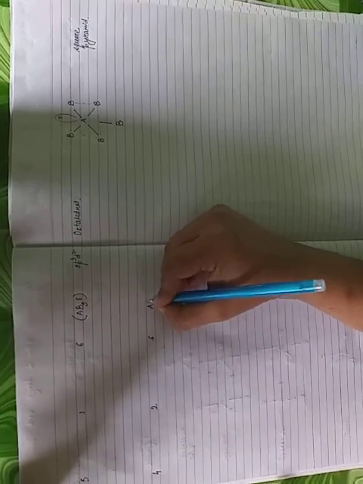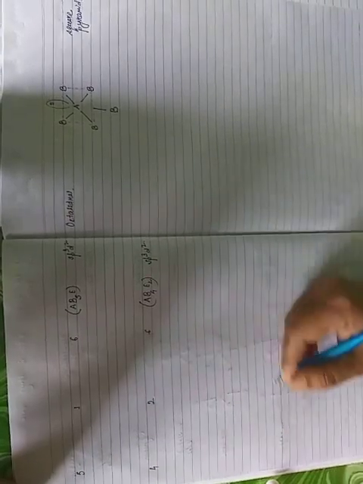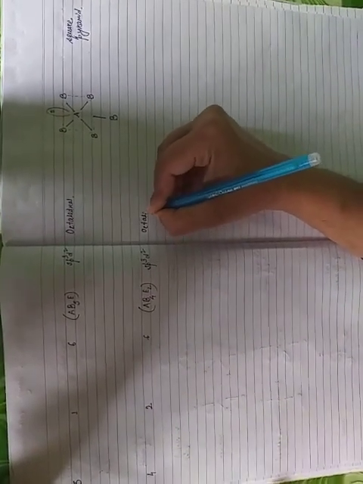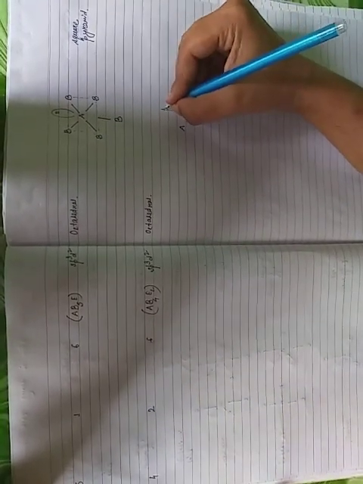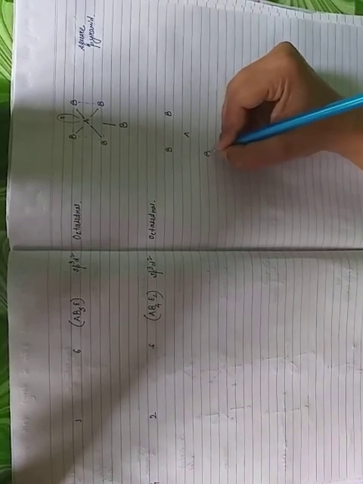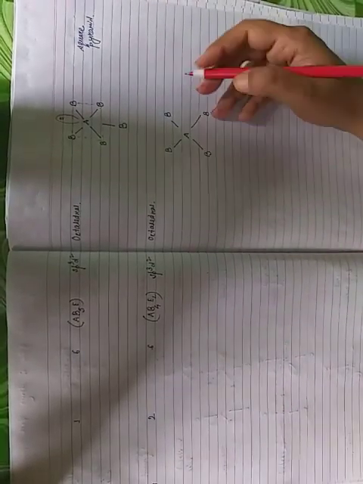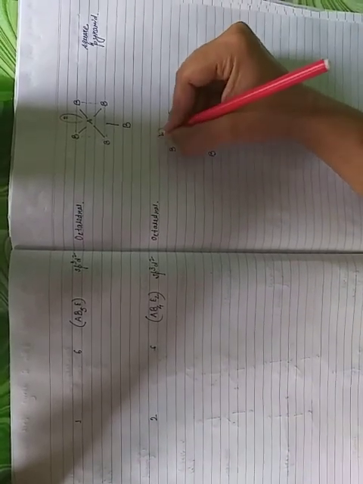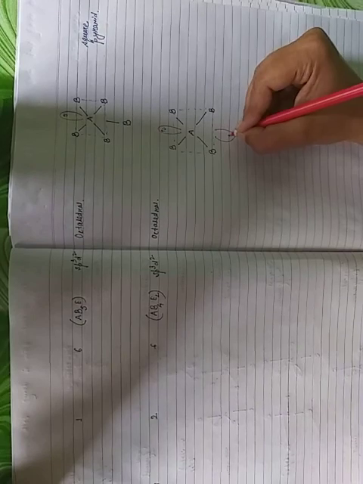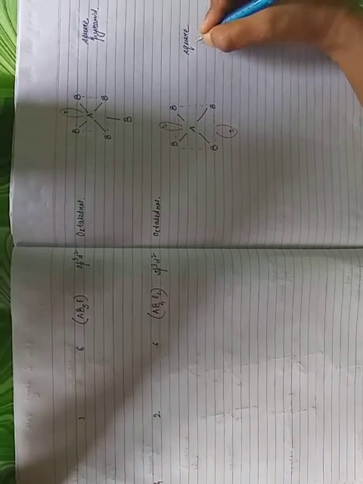4 bond pairs, 2 lone pairs. This is also 6, AB4E2. This is also sp3d2 hybridization. This is also octahedral, and the shape would be such that all the bonds will be in one plane, and the lone pairs are above and below the plane. So the shape is actually square planar.